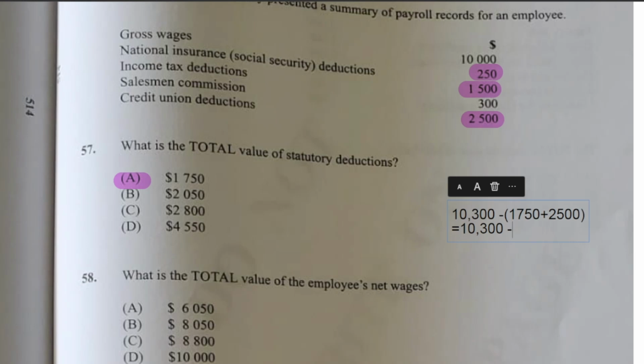Using the calculator, the total deductions come to 4,250. Subtracting 4,250 from 10,300, you have $6,050. That is it.